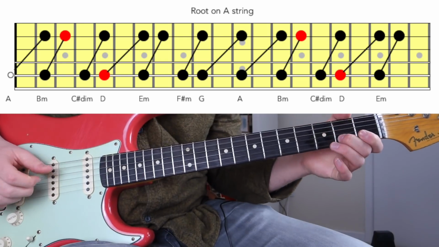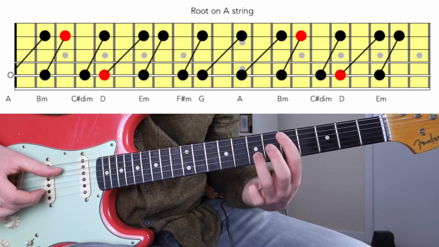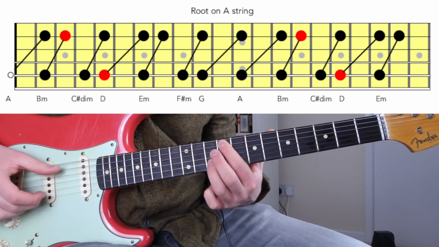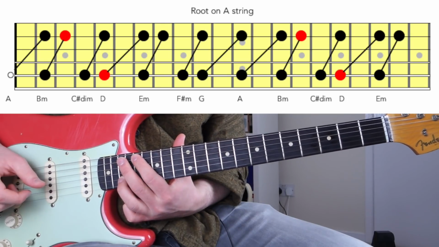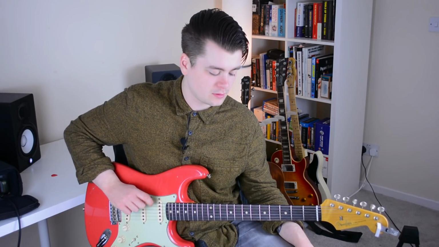And with that being said, I want to leave you with this to go home and practice with. And this is basically a fretboard guide that outlines all of the chords in the key of D major. So that was it with the root on the A string. Now let's look at it with the root on the low E string.